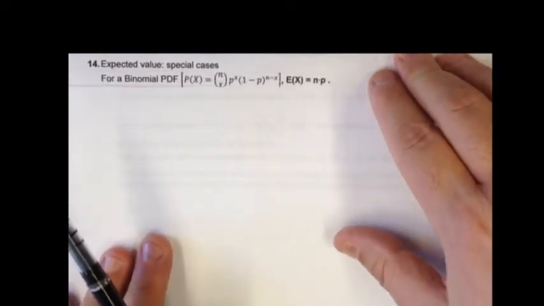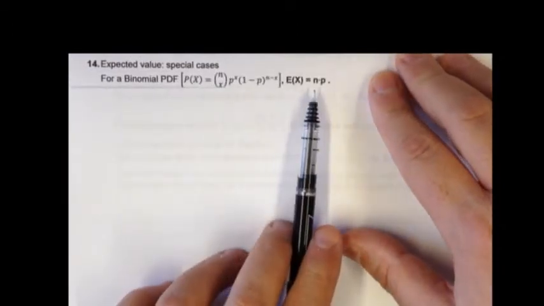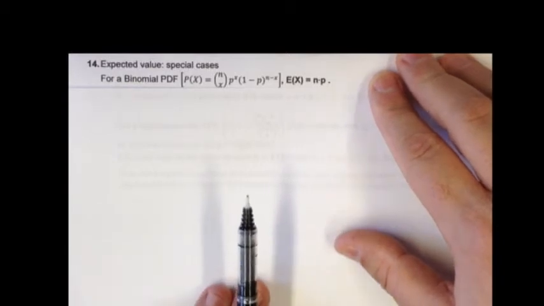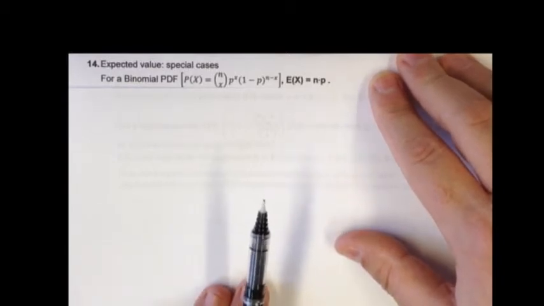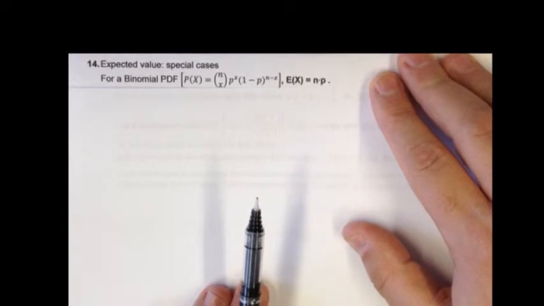And the 14th item, and the last thing on the chapter summary for chapter 8, are the special cases. If you have a binomial PDF, the expected value will always be n times p. You don't have to do a table calculation. You could write it out and do it that way, but it's always going to be n times p.